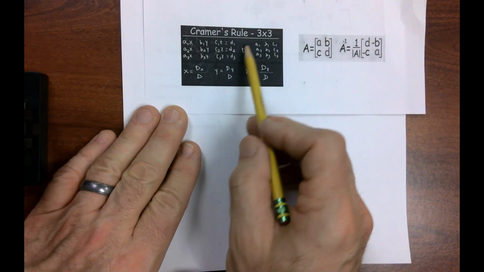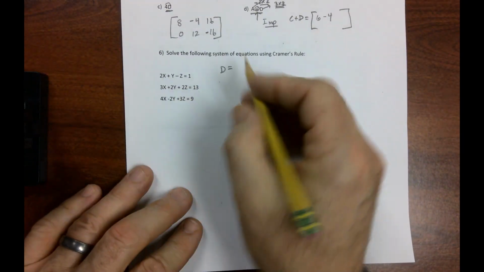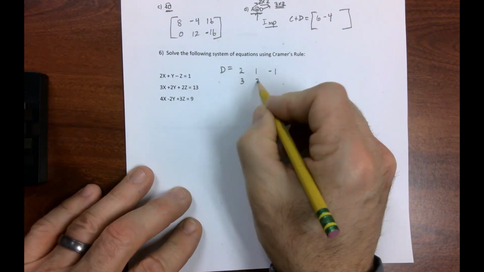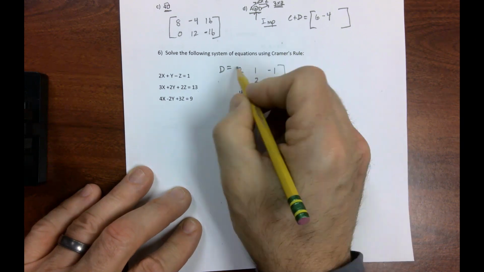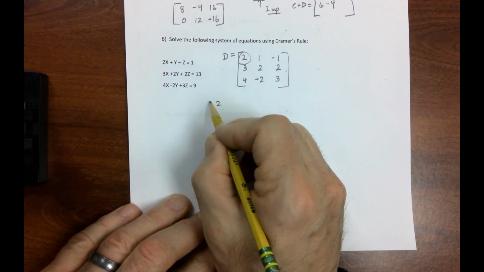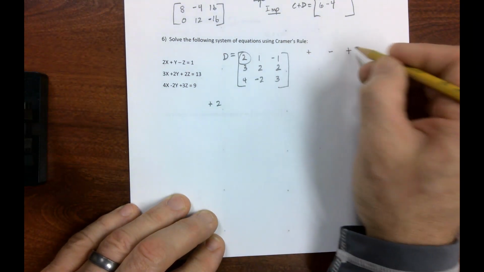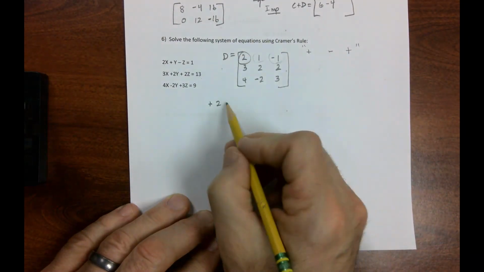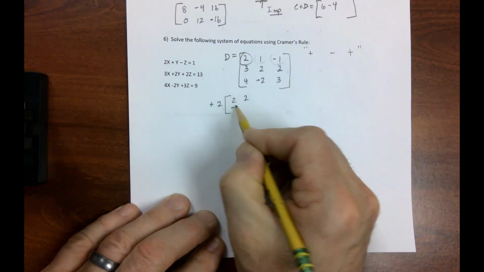But it does give you D right here in a formula kind of a way, but we've worked with it enough. We take off all our coefficients, 2, 1, -1, 3, 2, 2, 4, -2, 3, and we got to figure out this 3 by 3 here. So we take the upper left one out. Remember, there's an invisible plus because it goes plus, minus, plus. That's what we got to remember as we go through this row. So then we make an invisible line, we're left with this, 2, 2, -2, 3.